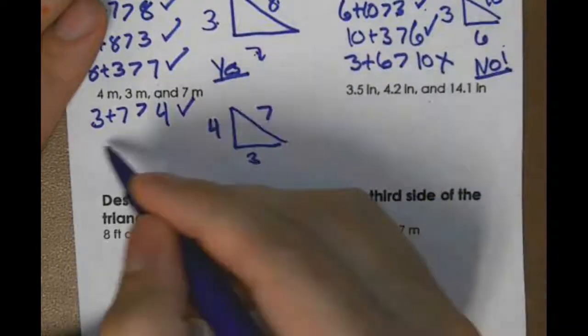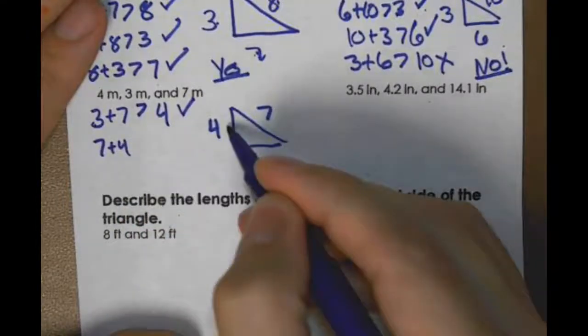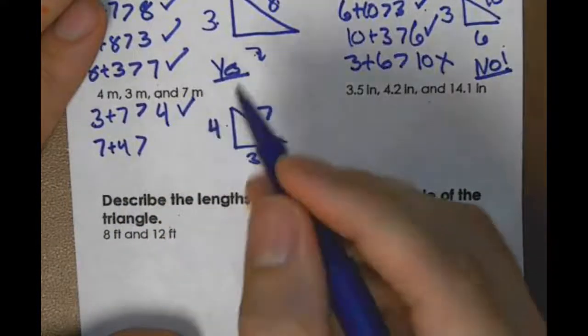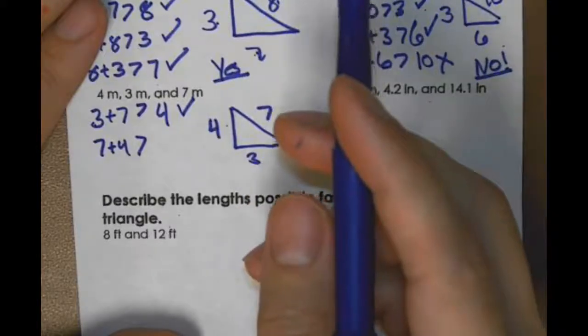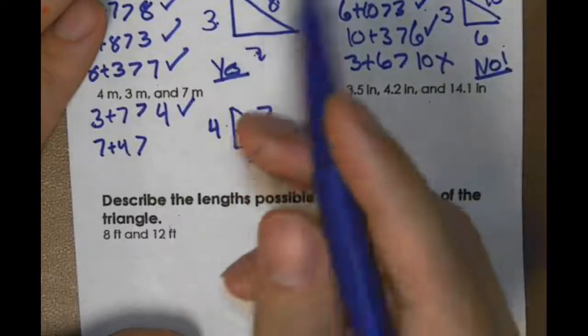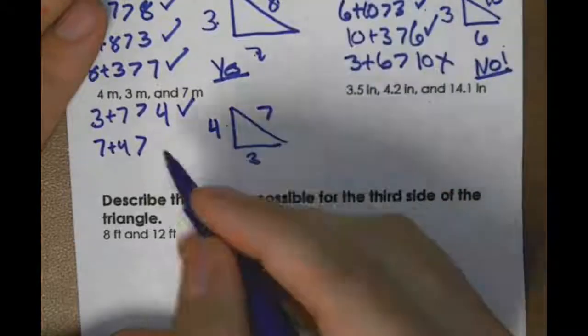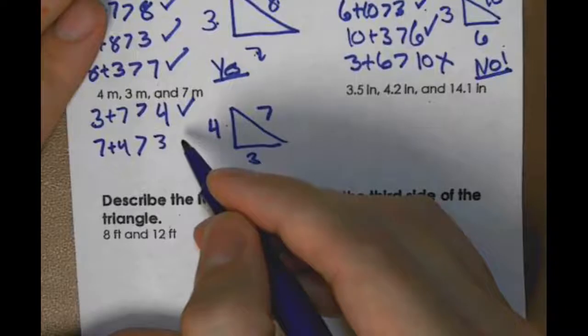How about 7 plus 4? 7 plus 4 has to be greater than what? Who should I call on? Oh, I know who I'm going to call on. I'm going to call on Valeria. So is 3 plus 4 greater than 3?